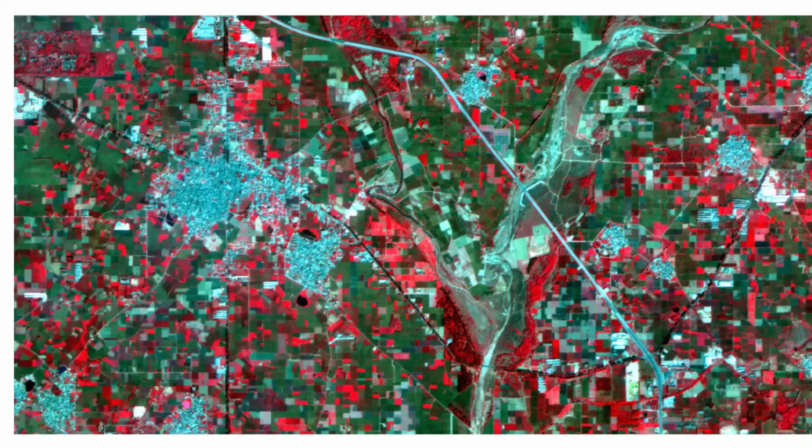When you open a remotely sensed image that is captured using an RGB gun, it would look something like this. These are the roads, river, agricultural plots, dense vegetative cover, urban area.